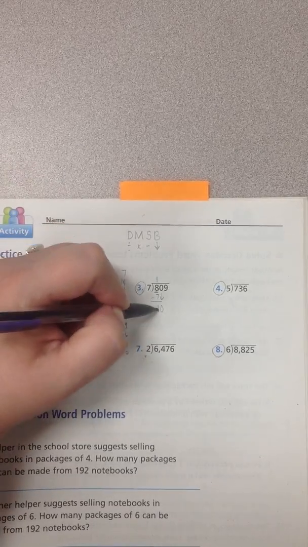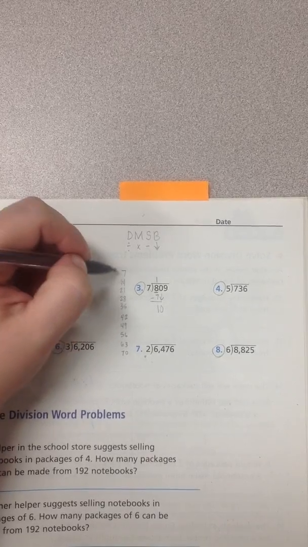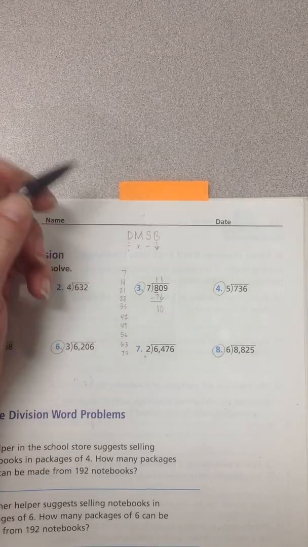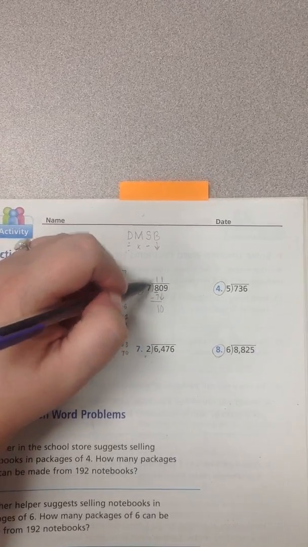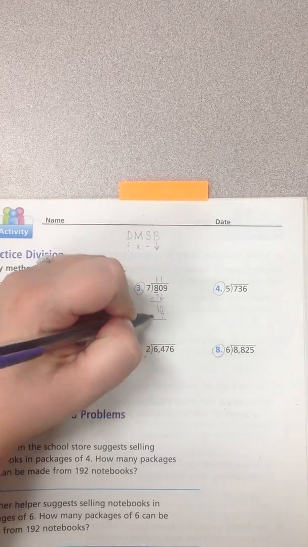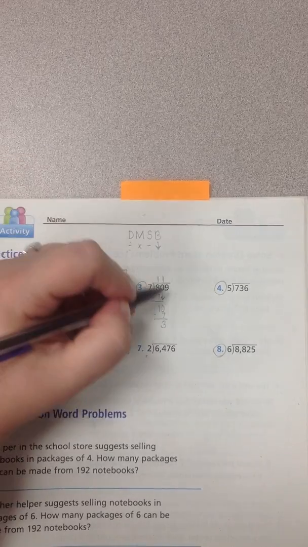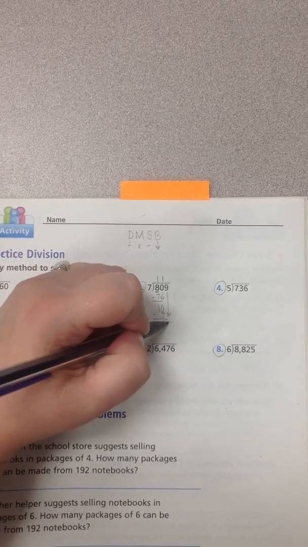How many times can 7 go into 10? Well, still 14 is too big, so only one time. I put a 1 above my 0. Divide. Now multiply. 1 times 7 is 7. Now subtract, and I'm left with 3. I still have another number down here, so I need to bring it down.